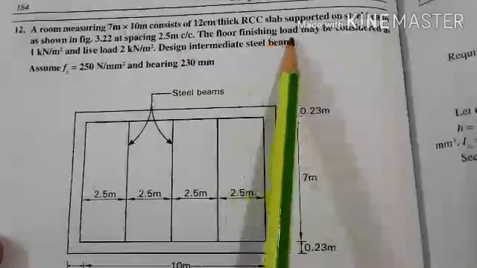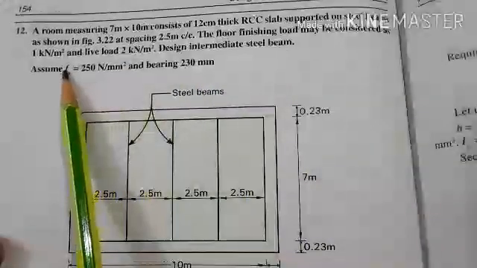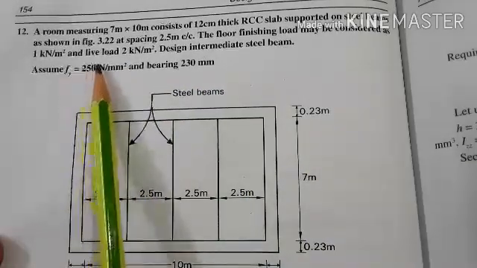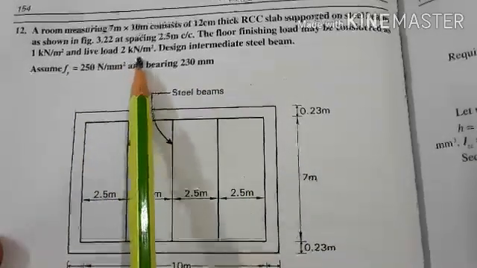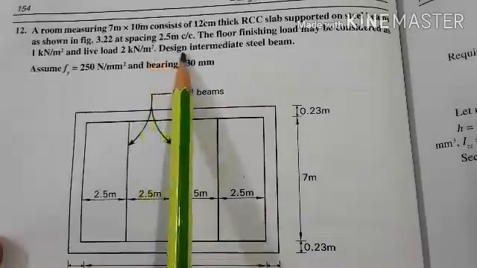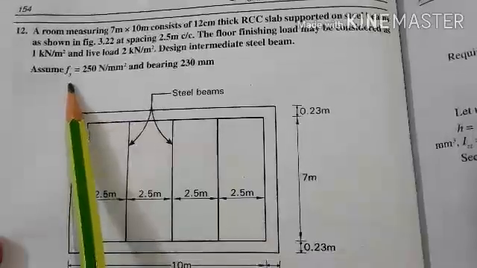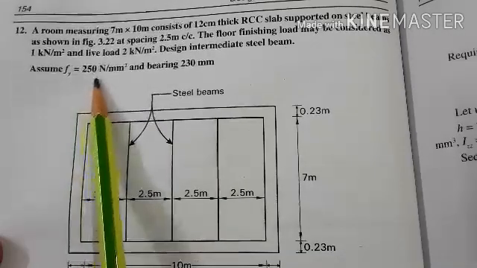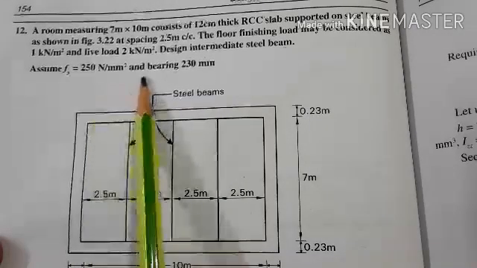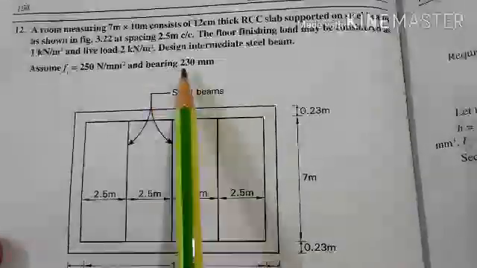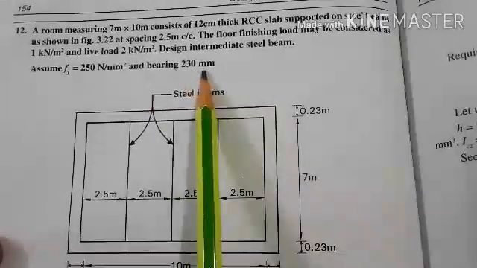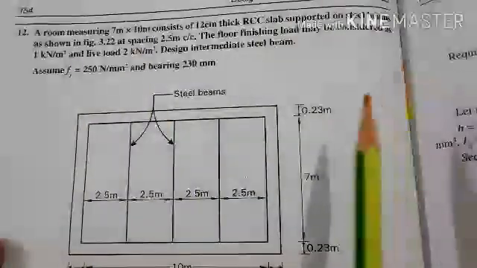The floor finishing load may be considered as 1 kN per meter square and live load as 2 kN per meter square. Design intermediate steel beams and assume the yield stress of the steel as 250 Newton per millimeter square and a bearing as 230 millimeter. So this is the design problem given here.